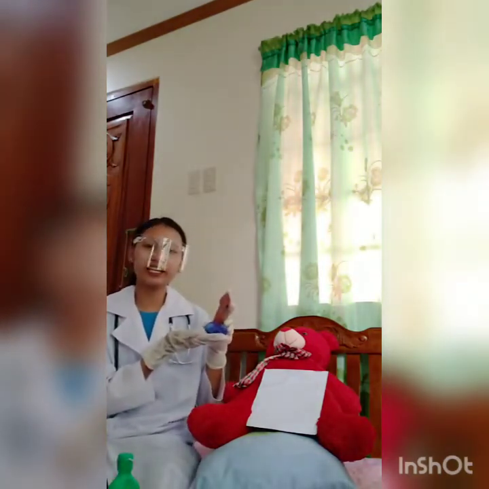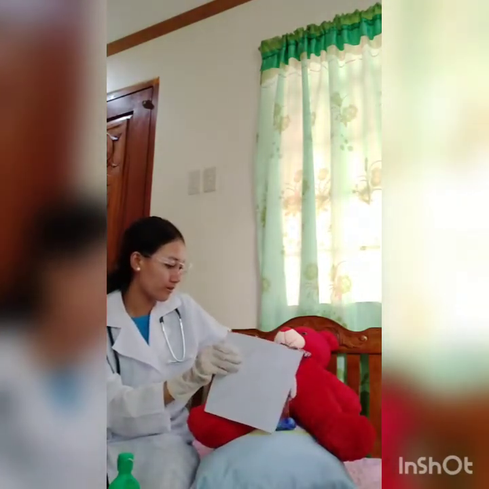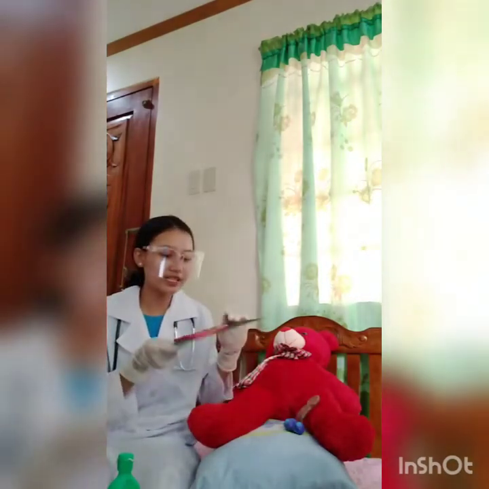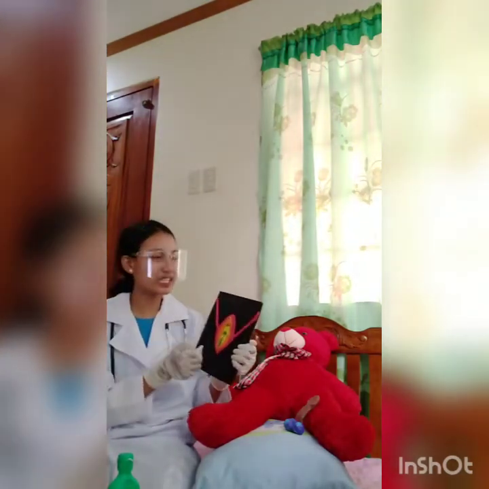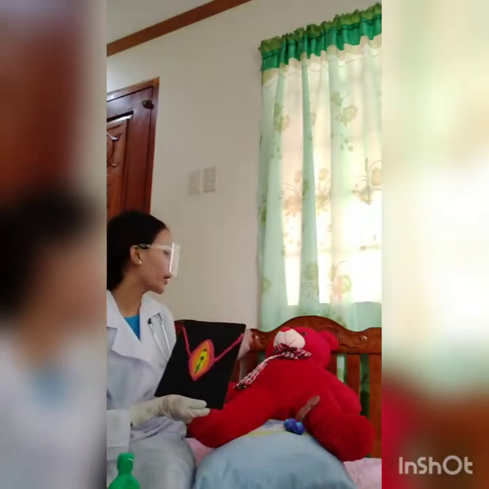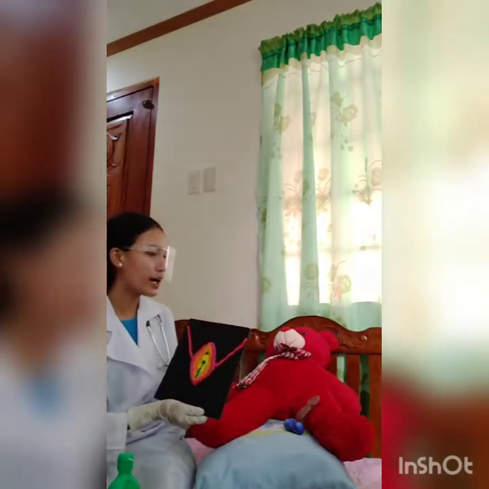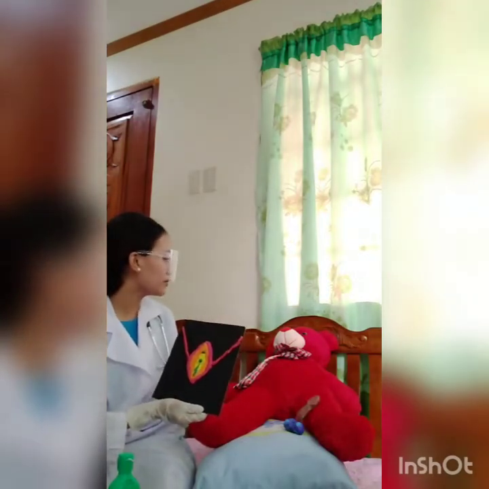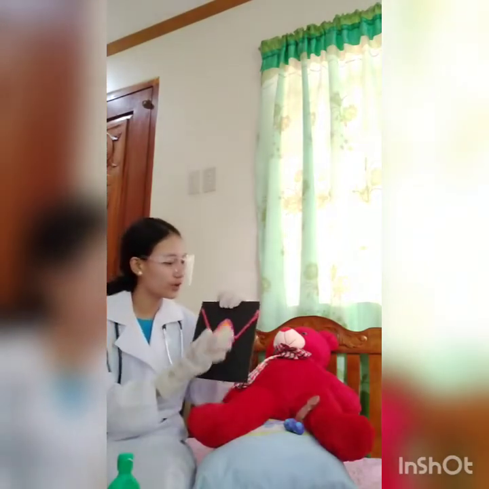And then after that is the inguinal area of the male. So, let's assume that this is the inguinal area of the male. So, inspect both inguinal areas for bulges while the client is standing if possible. So, sir, pwede po ba kayong tumayo para po makita po natin or ma-inspect po natin ng maayos yung inguinal area nyo po. So, yan po. Inspect lang po natin.